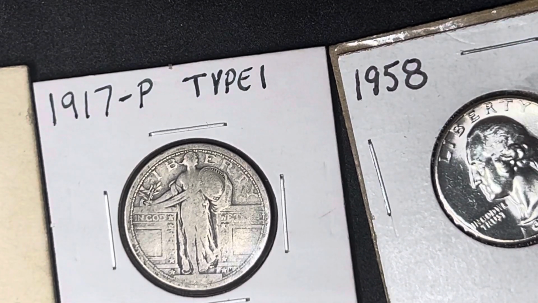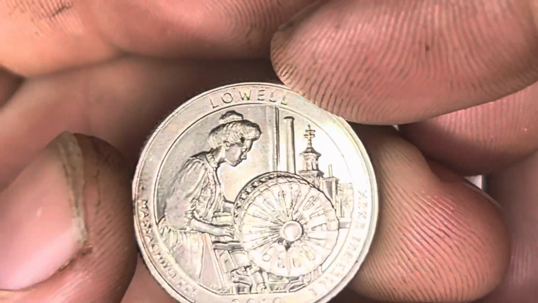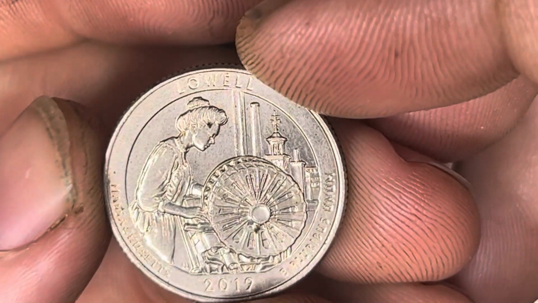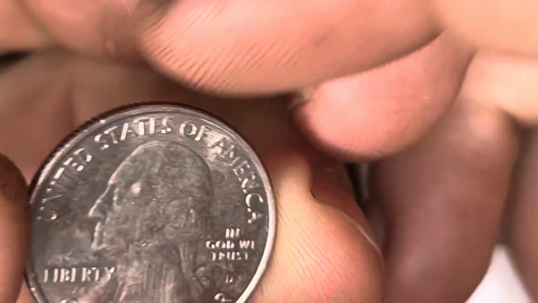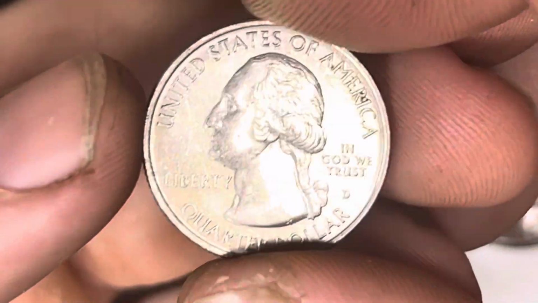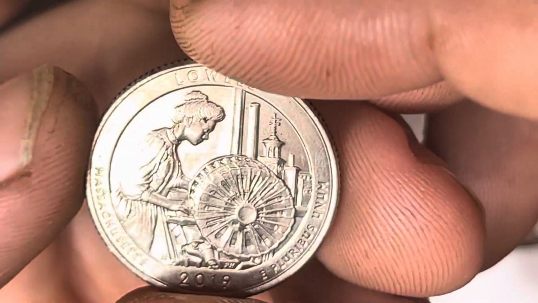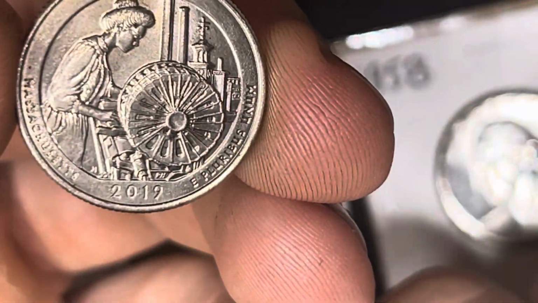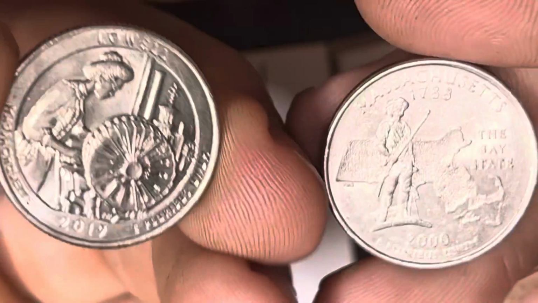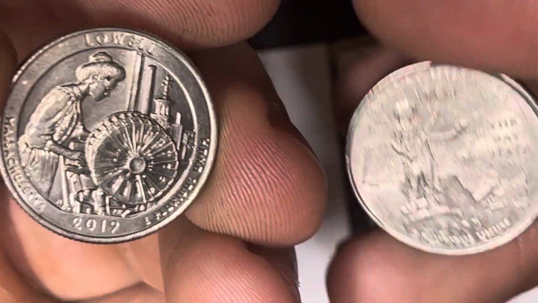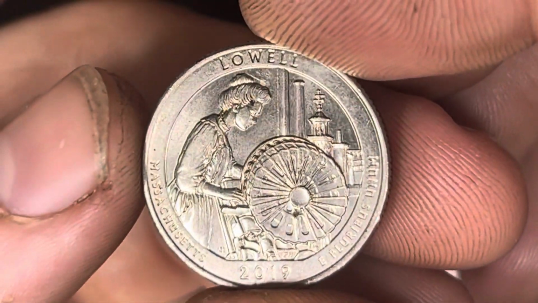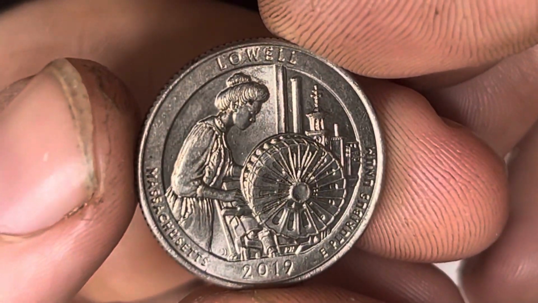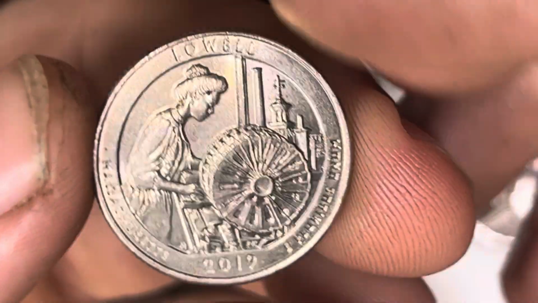Next up, I happen to have this decent condition 2019 Lowell America the Beautiful coin. I picked this one because it lined up with the Massachusetts that we're putting in for now. Again, I live in Texas, so I could easily go with the San Antonio Missions of the same year, 2019.